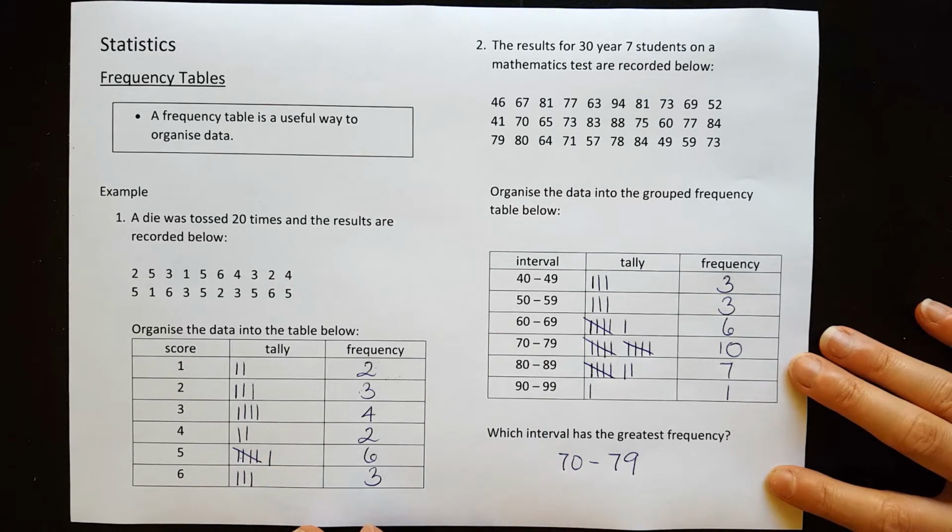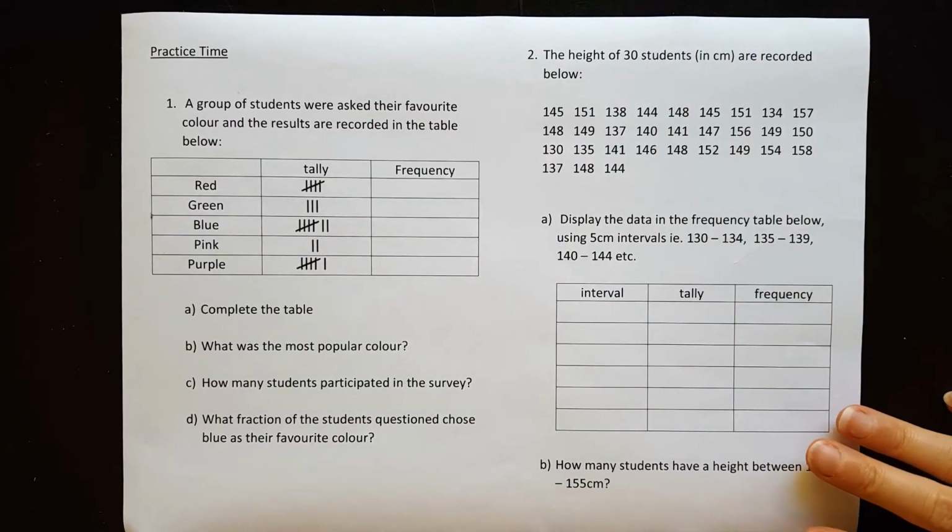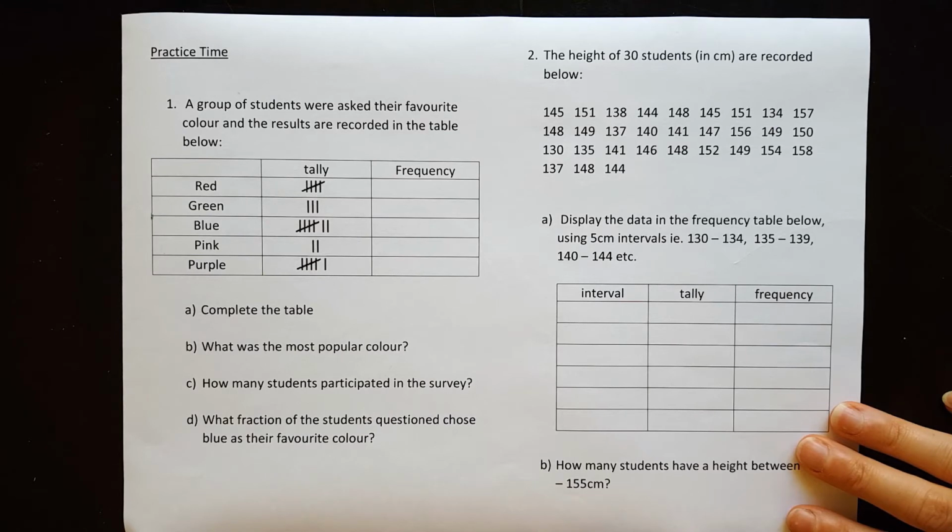Time for you to practice. Here's a few questions for you to try. You can pause the video, give these questions a go, and then restart to see the answers.